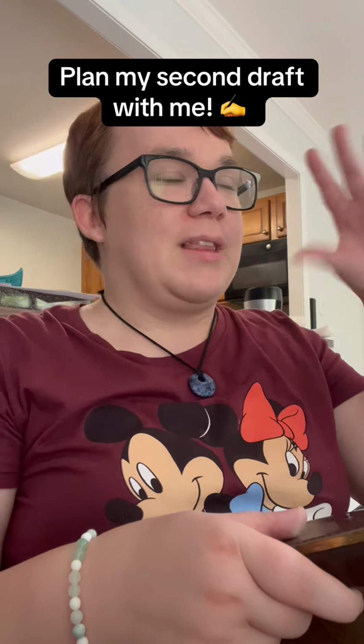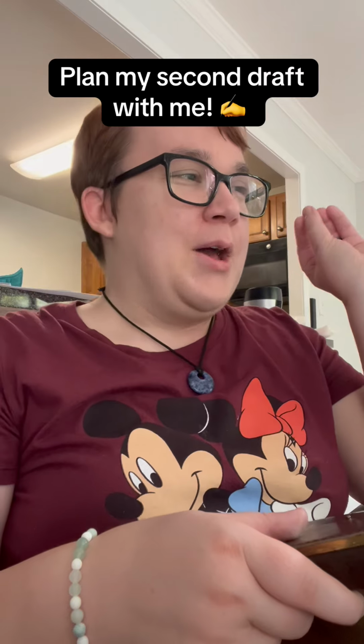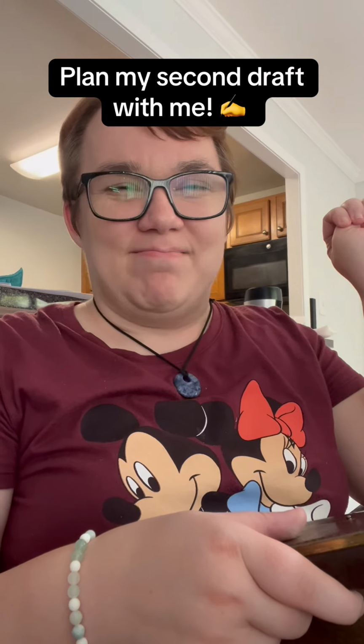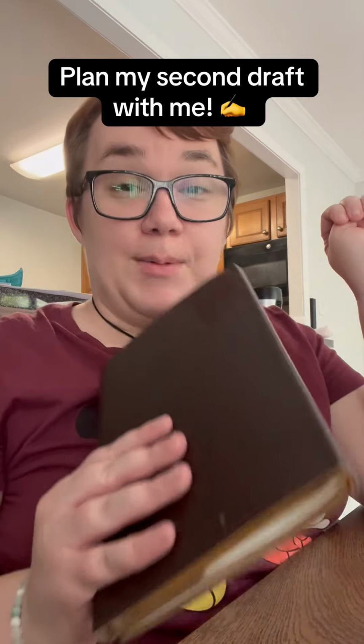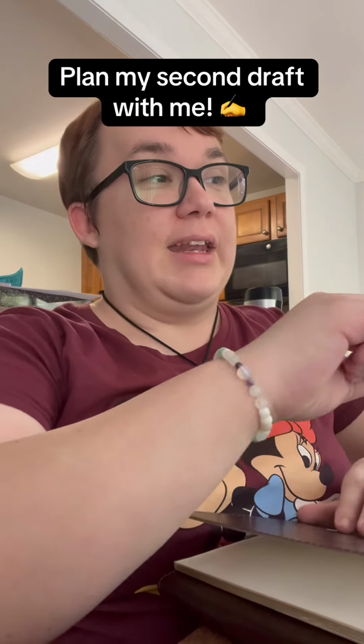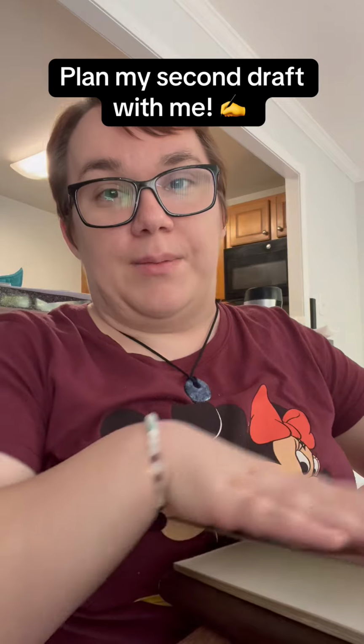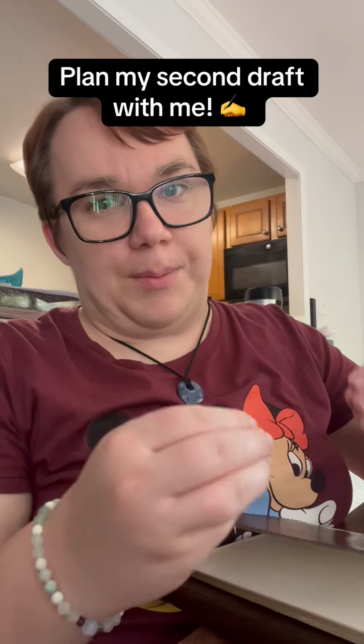I considered planning my revisions via Google Comments because I use Google Docs to write, but something about that just feels overwhelming. I don't know what it is. So I like my journal. I just read through the entire manuscript and I write, these are the changes that I want to make, these are the edits that I want to make. That's what I do when I plan revisions.